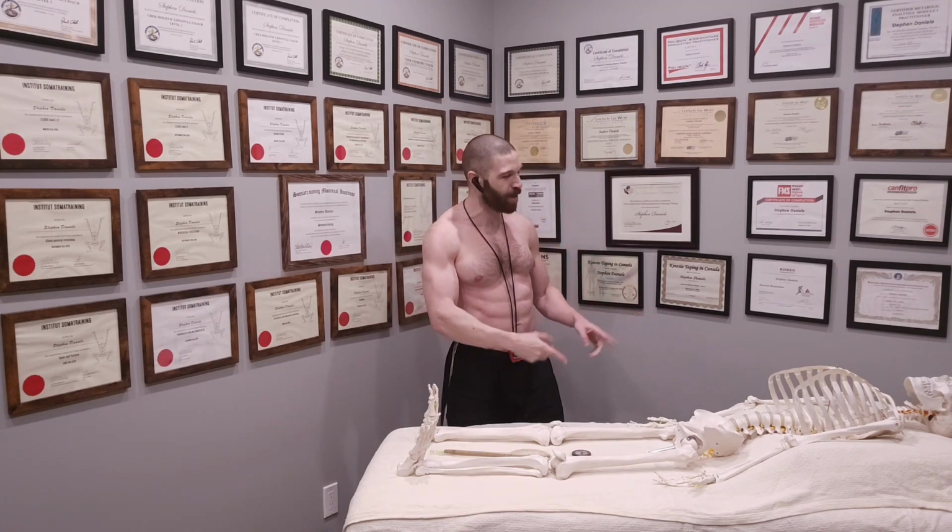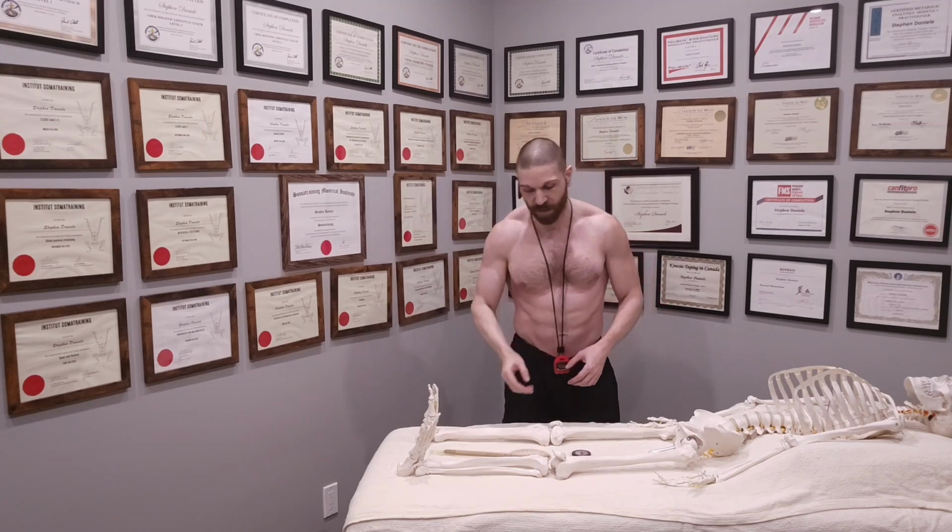But right now, rest is up. Time for set number 2. And while we were resting, let's move on to the lower limb assessment. And for the lower limb assessment, I got my good buddy, Johnny Bones, helping me out right over here. And we're going to need a couple pieces of equipment.